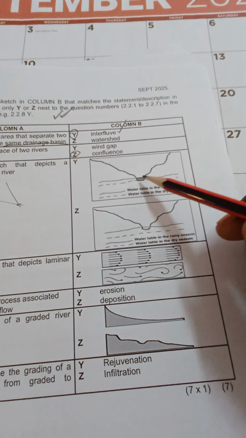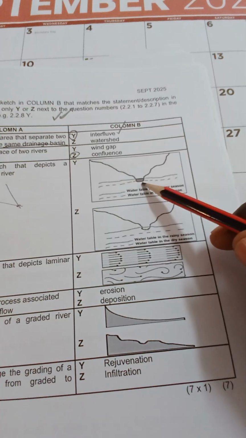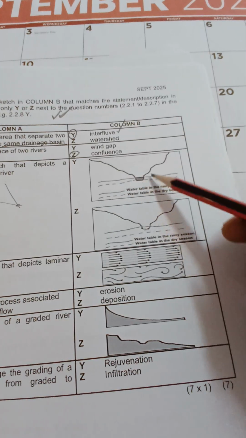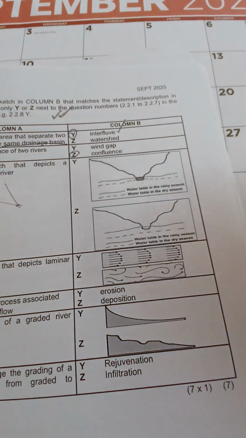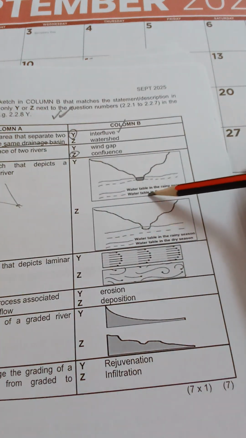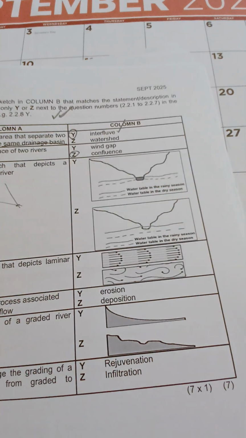But here you see the rain season is full, and the water table is touching the base of the riverbed, so it means it's perennial, it flows throughout the whole year. So the position of our water table helps us to know whether a river is seasonal or perennial. It also supplies the water through a process of throughflow, underground water that flows towards the river.